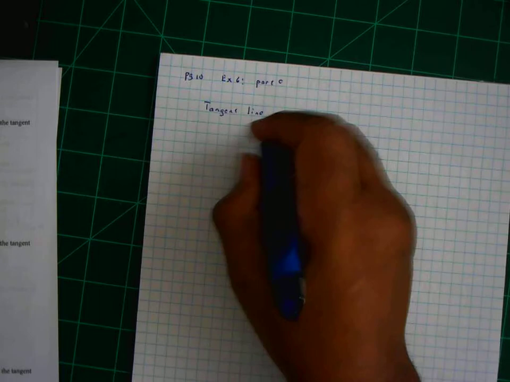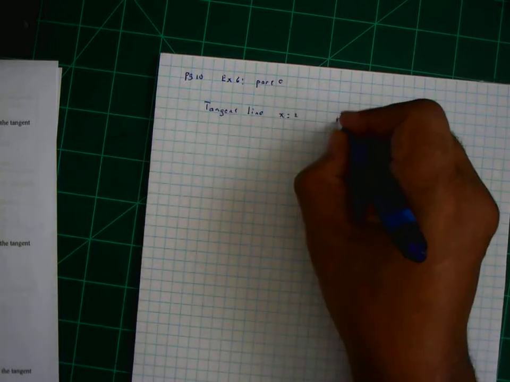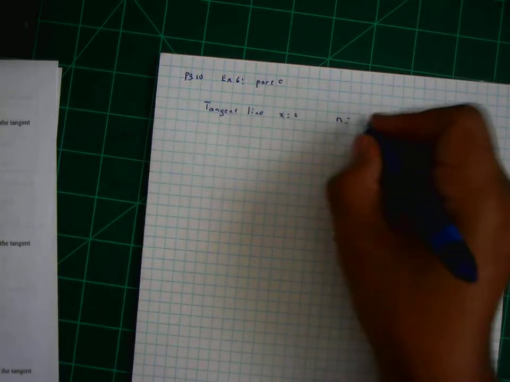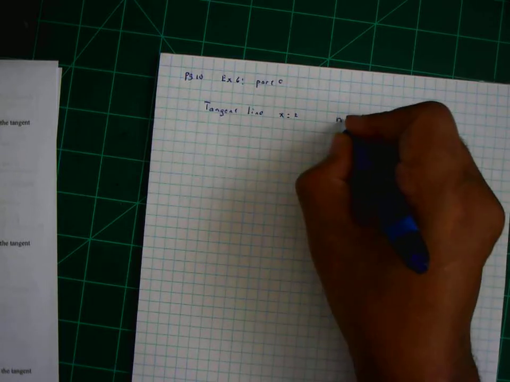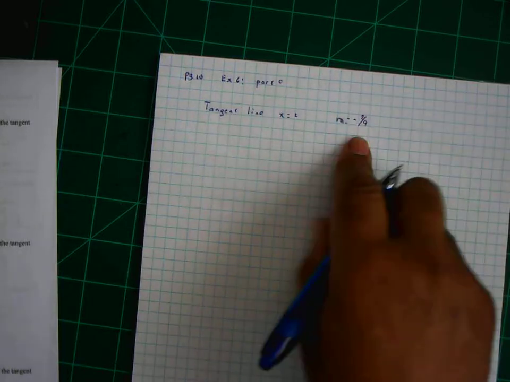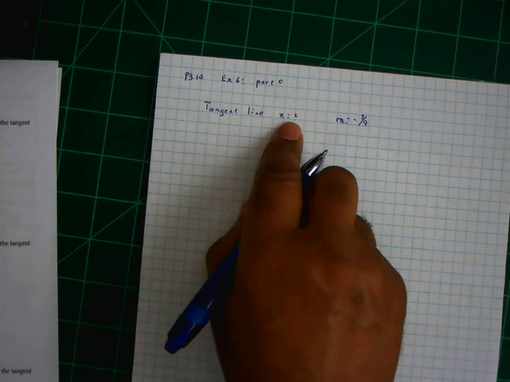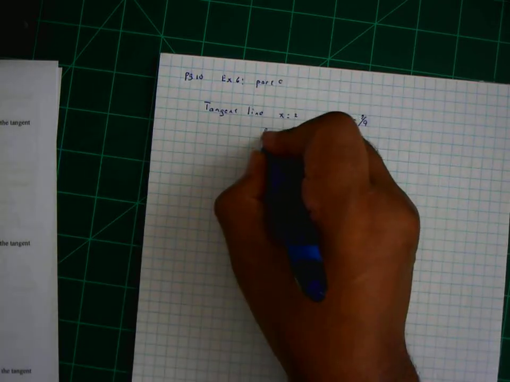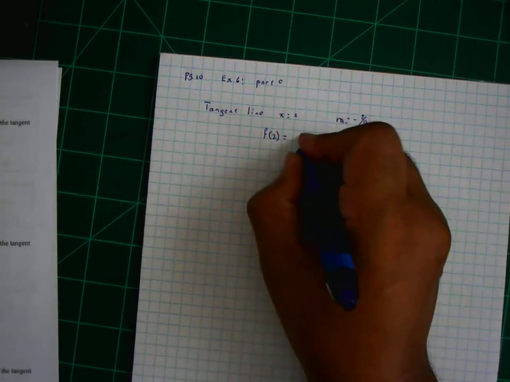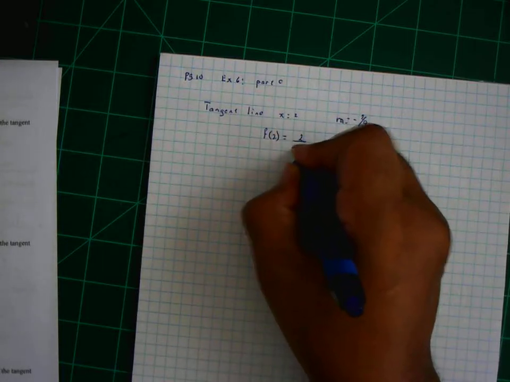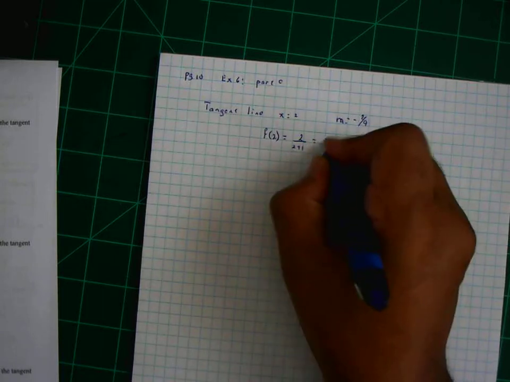So I know what my slope is. My slope is going to be negative 2 over 9. That's m, not n. Now if x is 2, I need to find f of 2. That's my y value. So this would be 2 over 2 plus 1, which is 2/3. That's what y is.